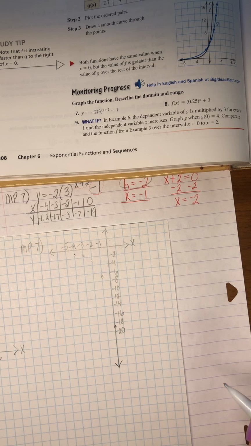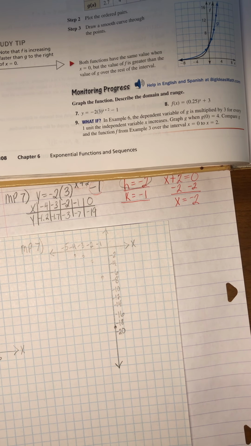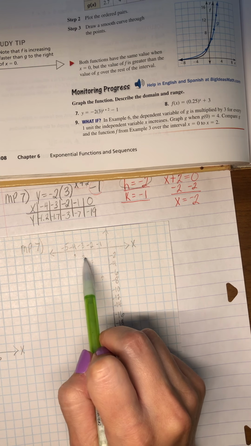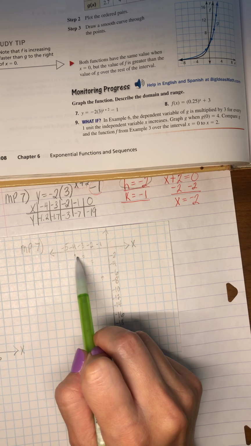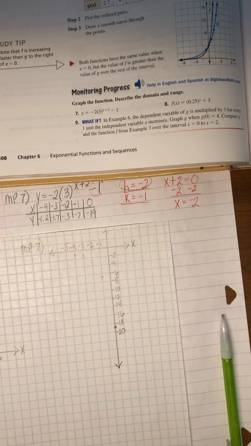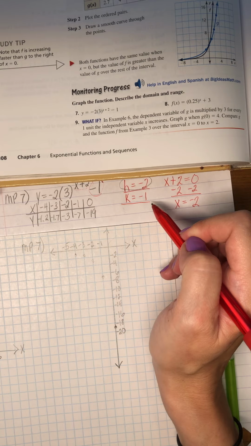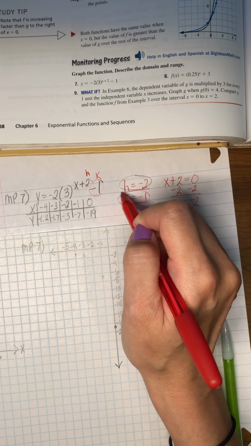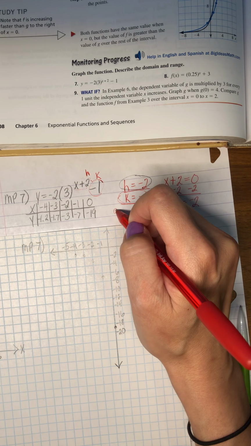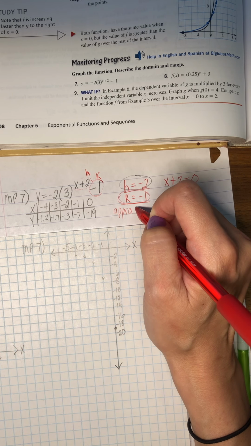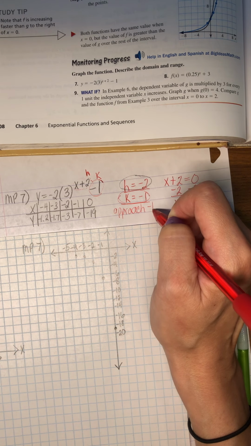Okay, now before I connect these points, remember I need to think about where is it getting flat over here before I draw the end of the curve. So I'm going to go back to where I talked about the k value in our equation. Since our k value is negative 1, our graph is going to approach negative 1.